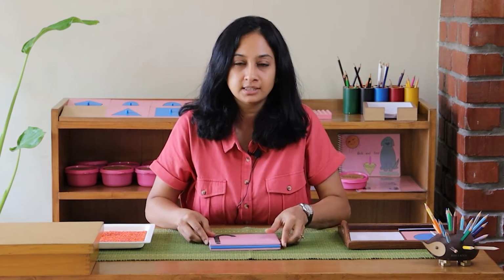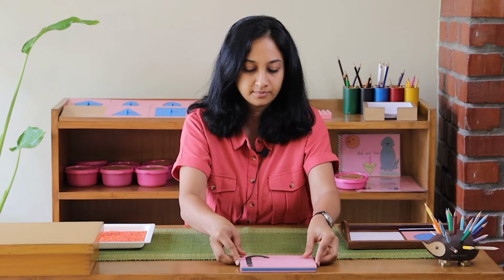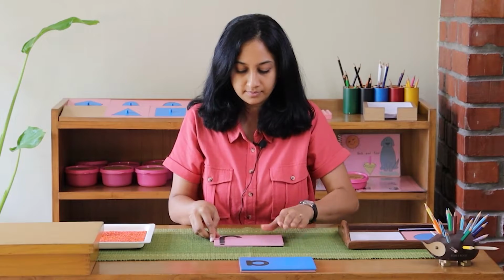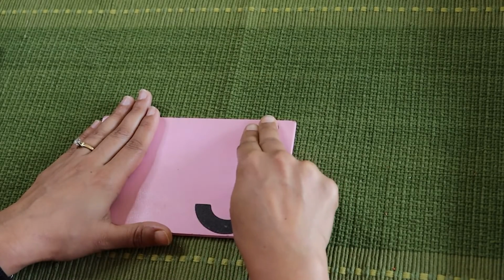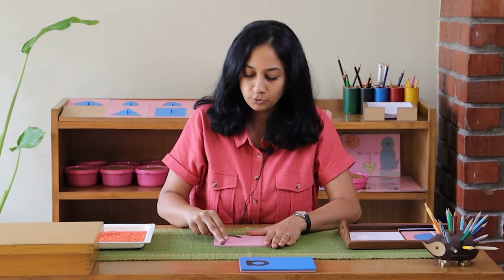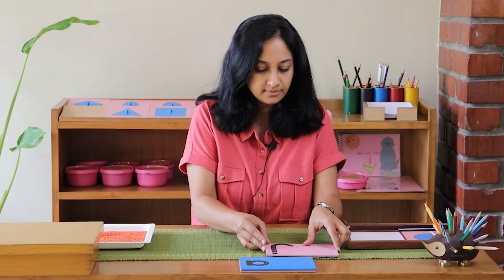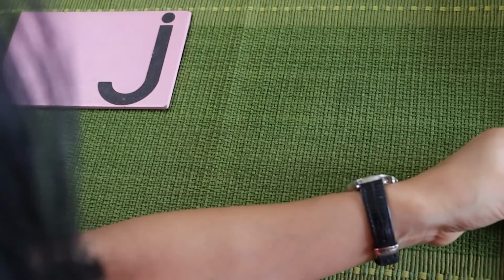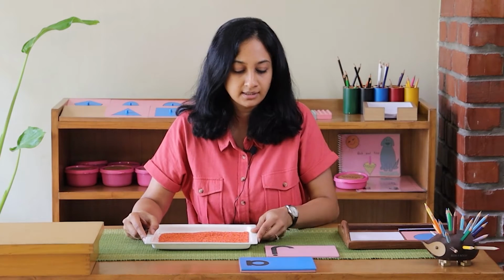Now is where we start the sequence of formation of letters in a Montessori program. Children trace with their two dominant fingers to develop muscle memory and continue practicing till they learn the formation of the various letters. Next comes the sand tray, or the sawdust tray as in this case.